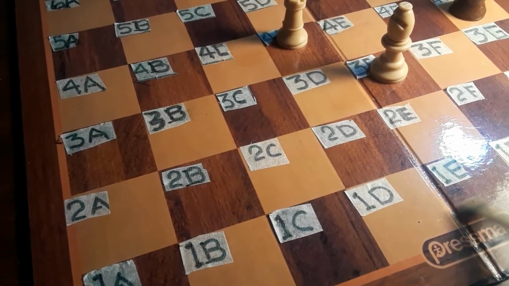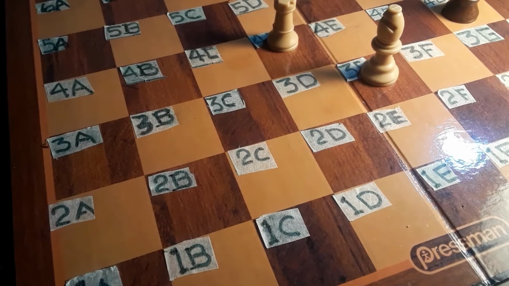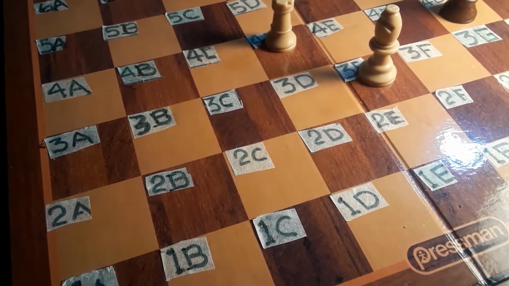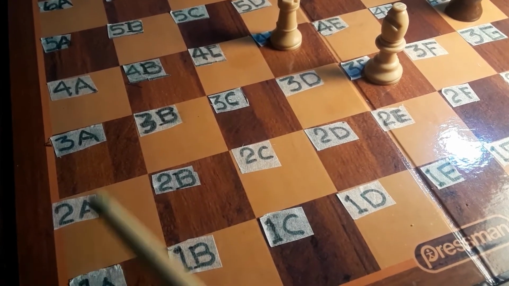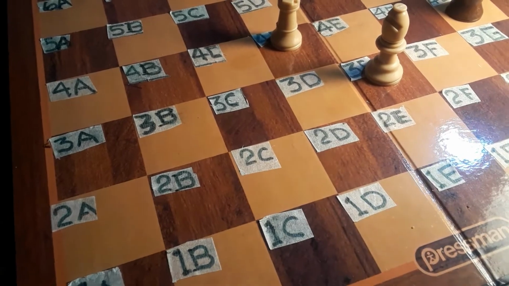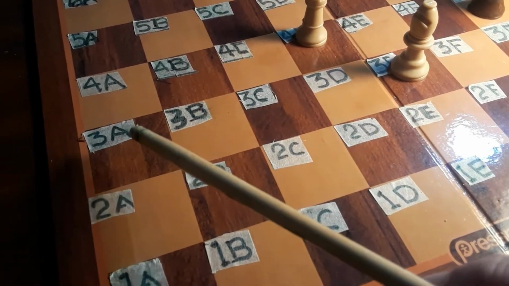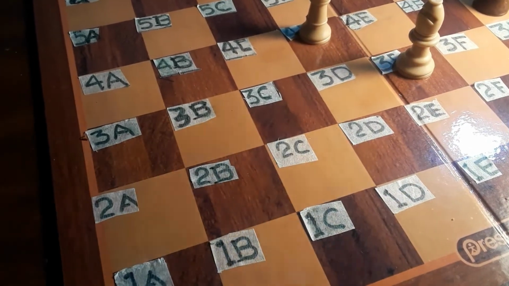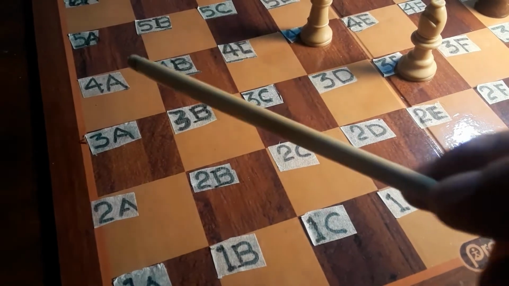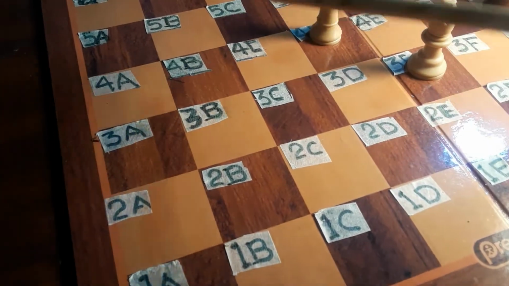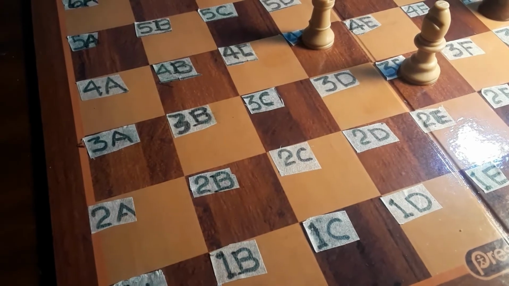So the first row here, all of them are 1, 1, 1, 1, 1, 1, 1 until the last one. The second one are 2, 2, 2, 2, 2, 2, 2, 2. The third one is 3, 3, 3, 3, 3, 3, 3, 3, and so on. The fourth is 4, 4, 4, 4. So those are for the rows.